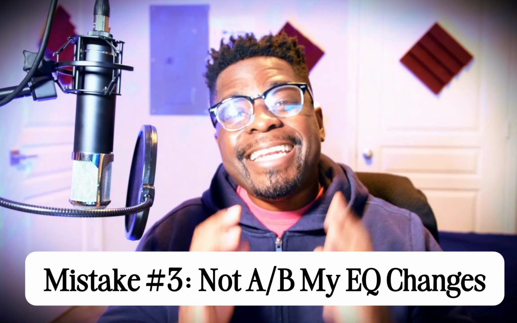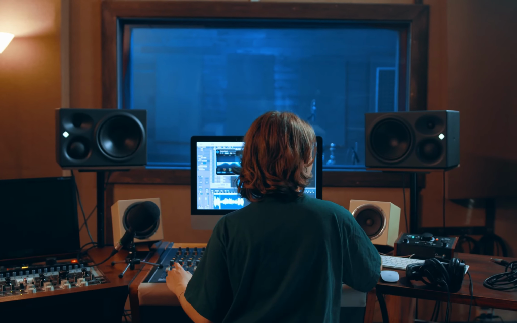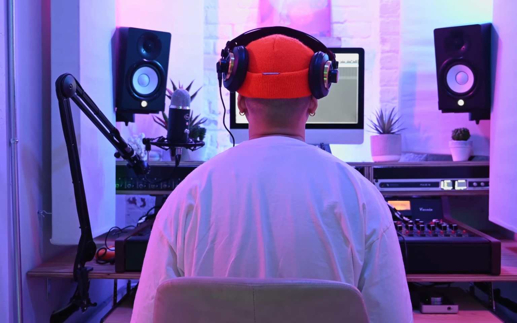Mistake number 3, not A-Bing my EQ changes. Here's a trick I use, and I want you guys to use it as well. Let's say you're EQing a sound, right? What I want you to do is close your eyes and then rapidly click on the bypass button. So it's gonna be on and off, on and off, on and off. You never quite know whether or not the EQ is on or off at this point, right? Since your eyes are still closed. Now, I want you to slowly start clicking with your eyes still closed and then ask yourself, when does this sound actually improve? When does it actually sound and feel better? Is it when I'm clicking now or when I'm clicking now? Take your time while you're doing it, and I promise you, the results are gonna shock you.